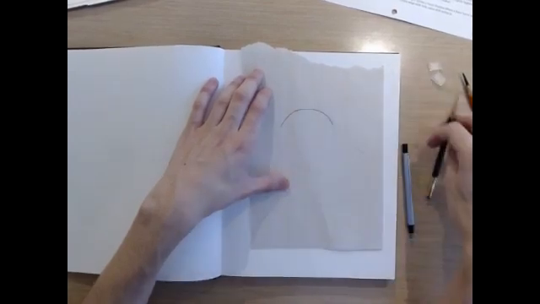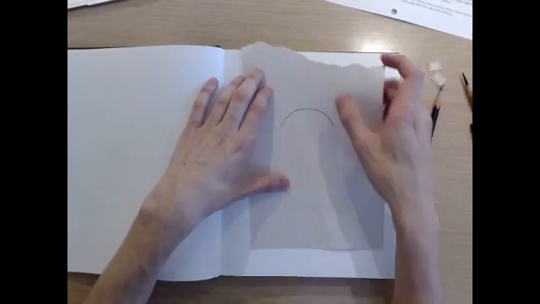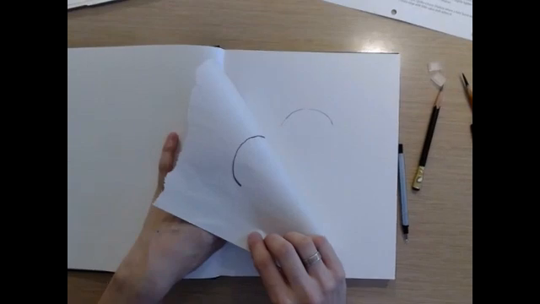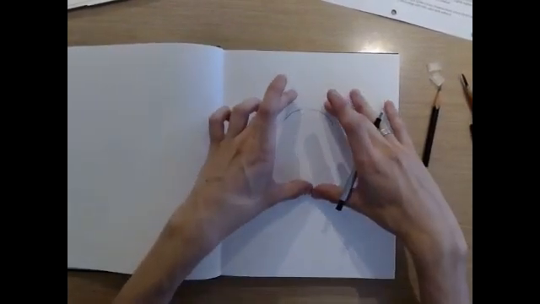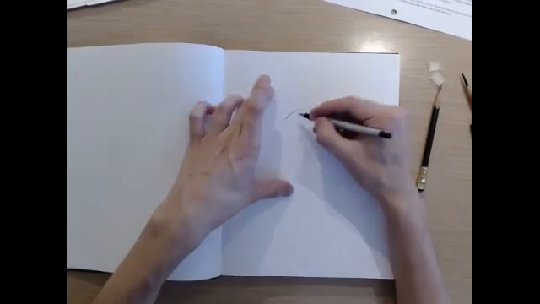You don't have to use a lot of pressure, just enough to transfer it. And then you have something in charcoal that won't be a problem erasing or moving around, because if you do it in graphite, you might have a problem with the charcoal adhering to the graphite.